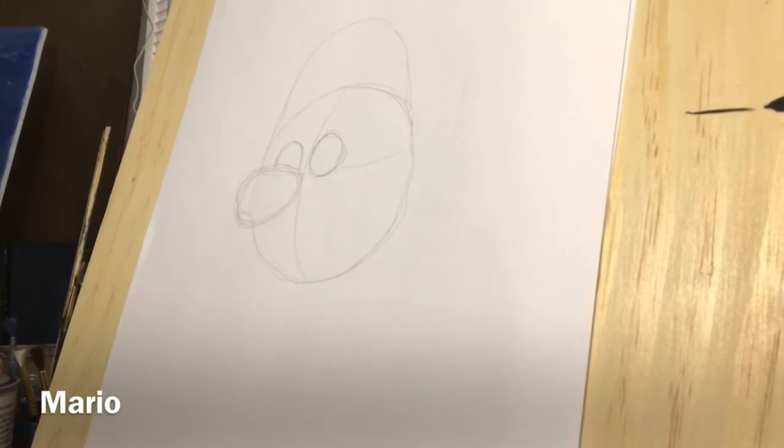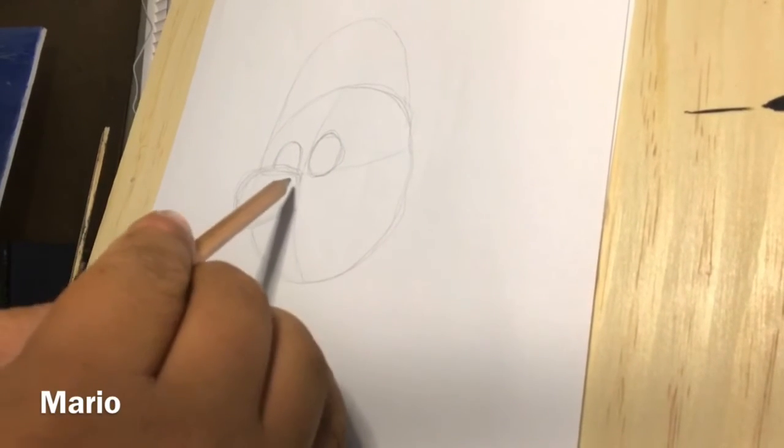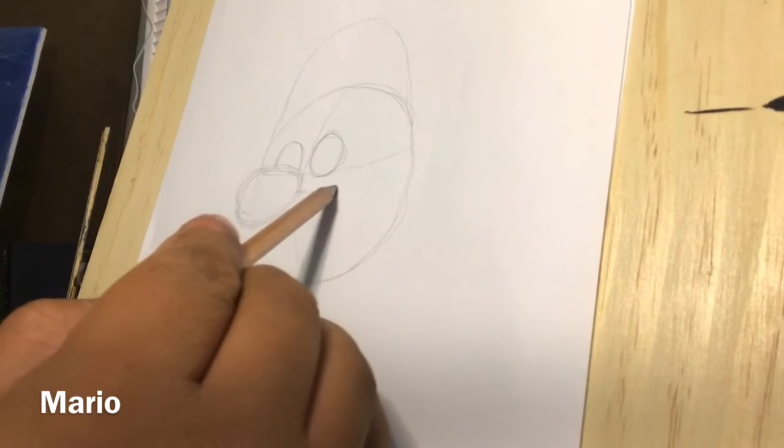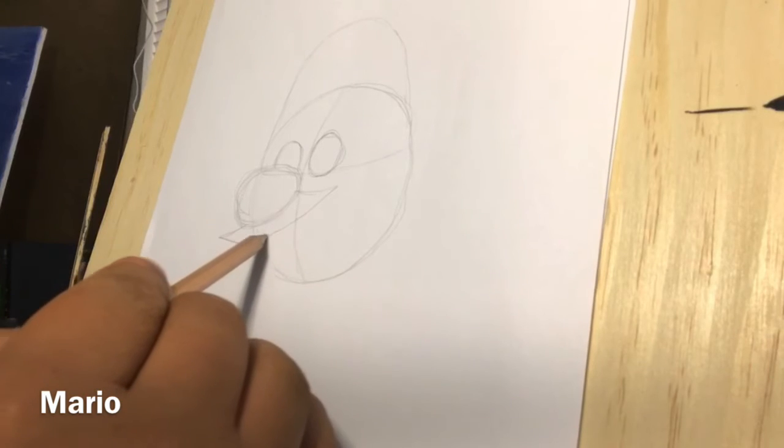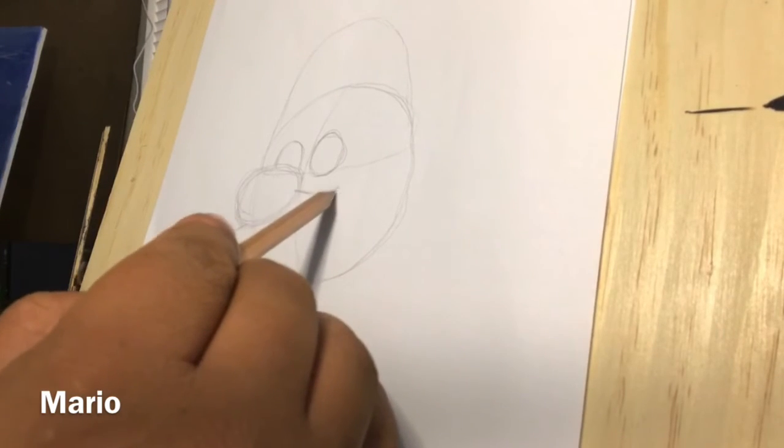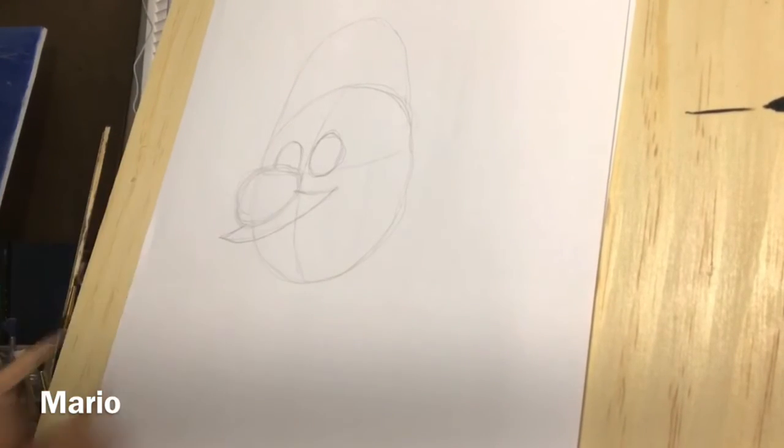Now, the next thing we're going to do is draw his mustache. You know he got a big giant mustache. Looking like a pizza man. Like a little, looks like a dress kind of a way. You see that?